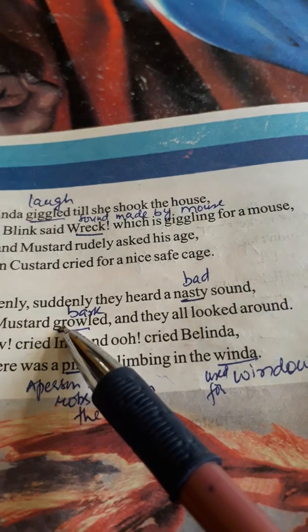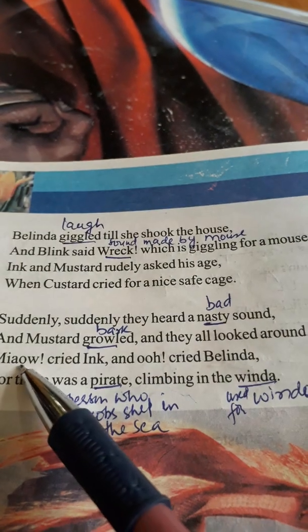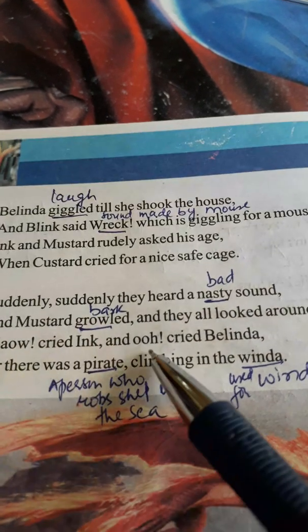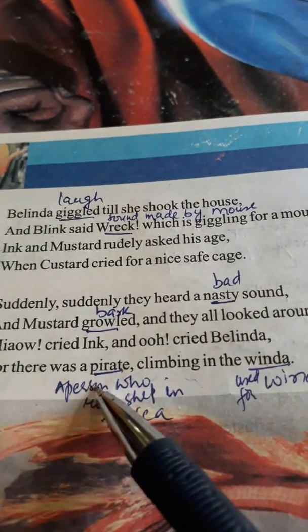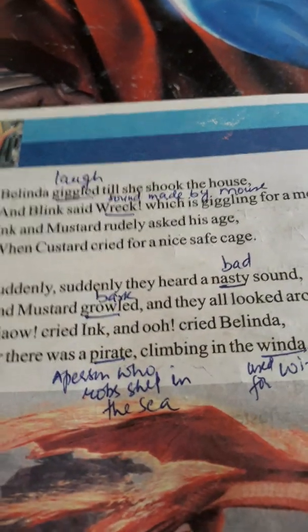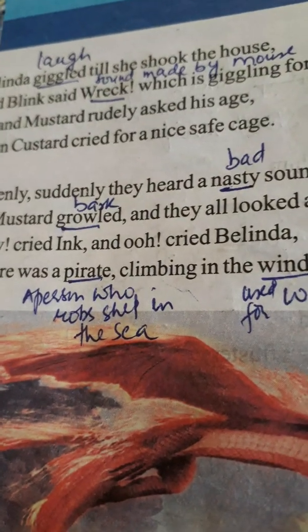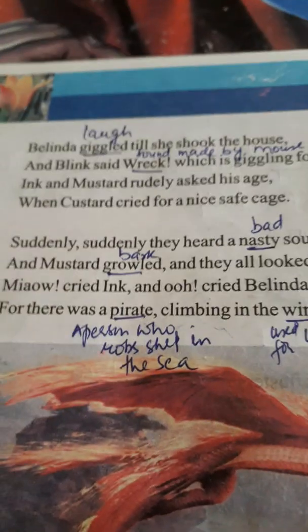The dog barked at him. The kitten mewed to him. And Blinda cried, ooh, because all of them were scared of the pirate. So all these voices were created in fear. They were all scared of the pirate who was climbing up the window.